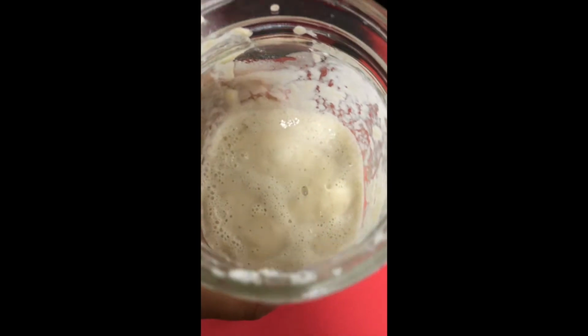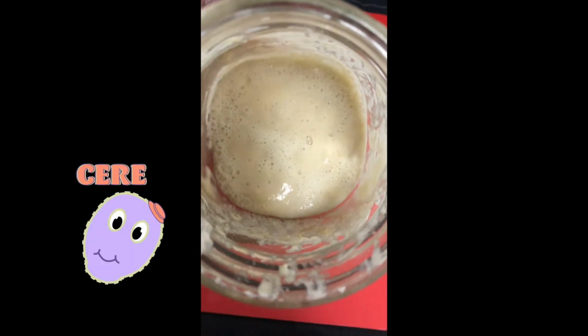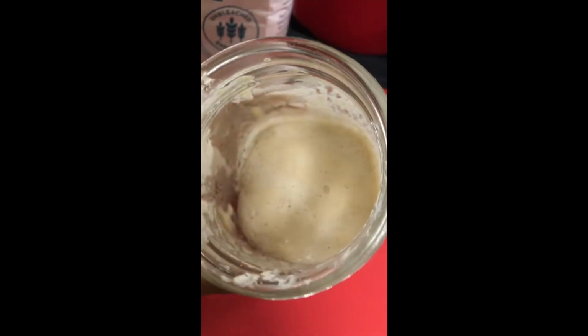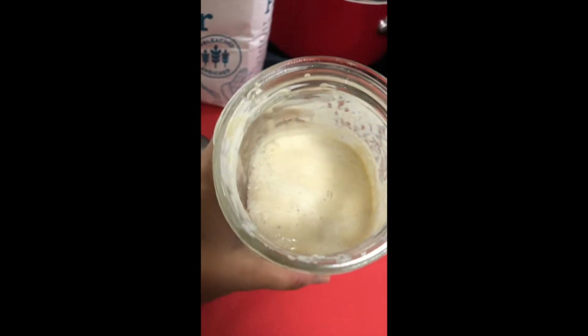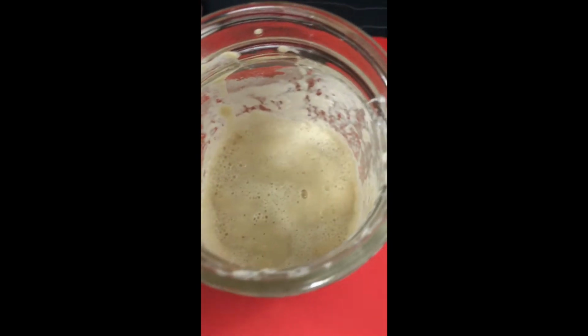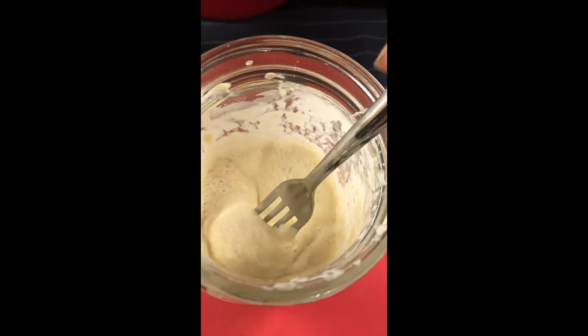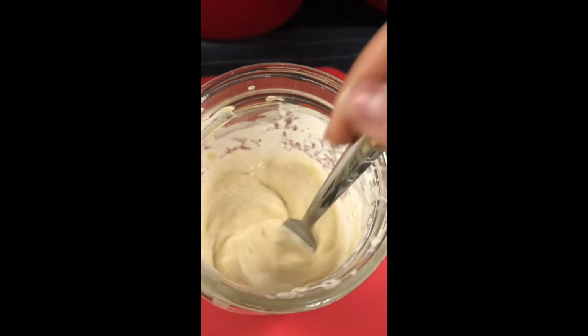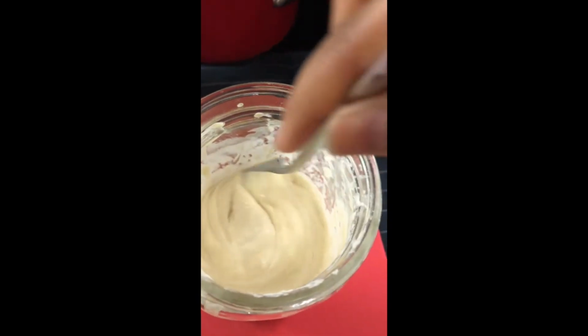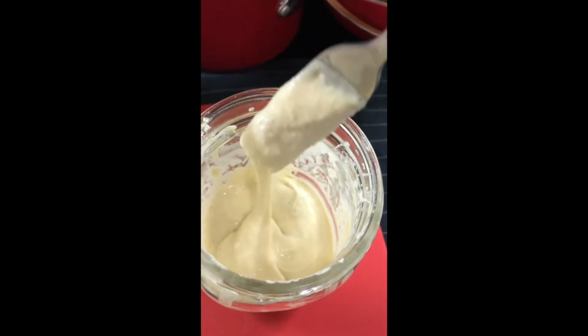On day 3, we're definitely starting to see some activity here. The fermentation process has begun. There's a little layer of bubbles starting to form at the top, and our little ecosystem is looking pretty good so far. Those bubbles there are a good indication of yeast cultivation. And you can even see some of those CO2 bubbles as I'm mixing through it here.